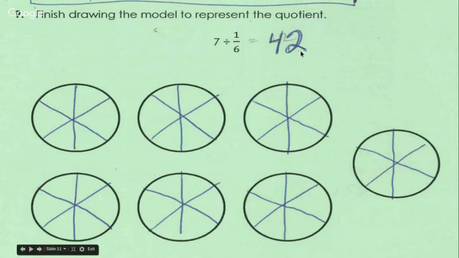But 42 pieces. If you got 1/42, it looks like you had the right idea. There were 42 total pieces, but each one is cut into 6ths. And again, we want to know how many pieces. When we're dividing into a whole number, we want to know how many pieces there would be.